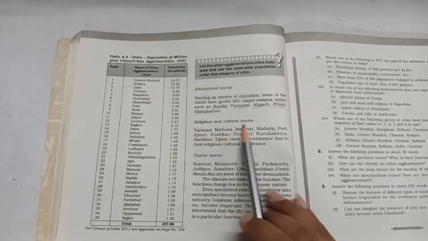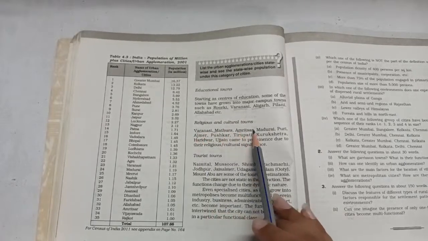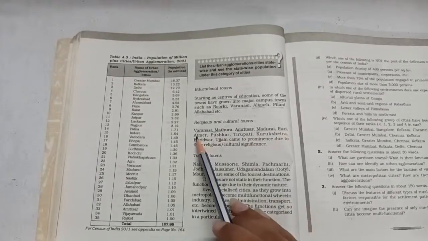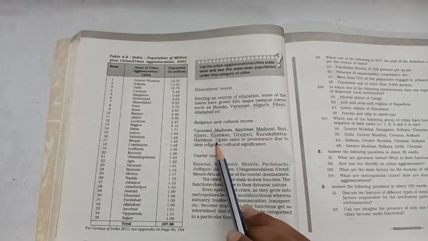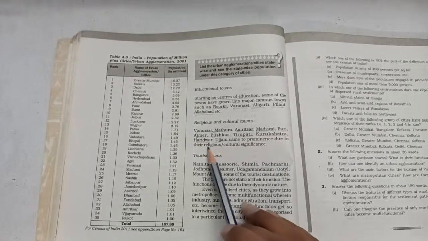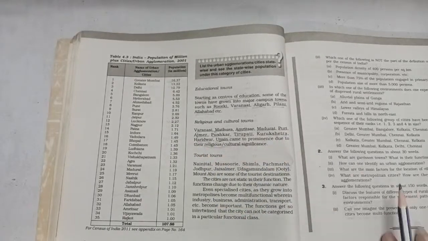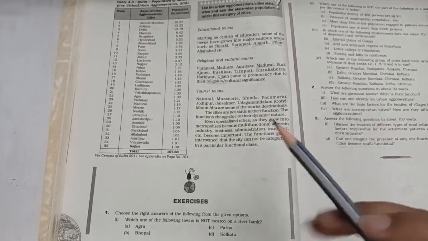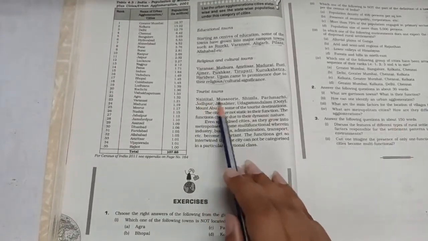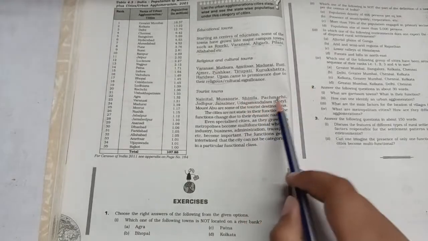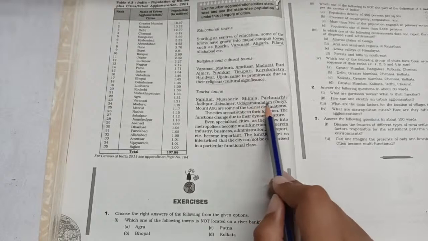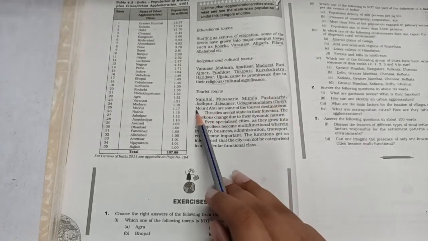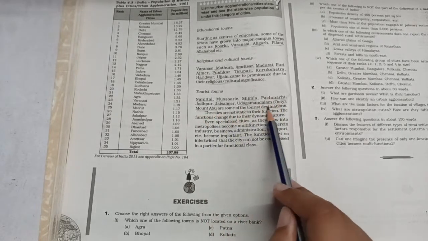Religious and cultural towns. Varanasi, Mathura, Amritsar, Madurai, Puri, Ajmer, Pushkar, Tirupati, Kurukshetra, Haridwar, Ujjain came to prominence due to their religious or cultural significance. Tourist towns. Nainital, Mussoorie, Simla, Pachmarhi, Jodhpur, Jaisalmer, Udhagamandalam, Ooty, Mount Abu are some of the tourist destinations.